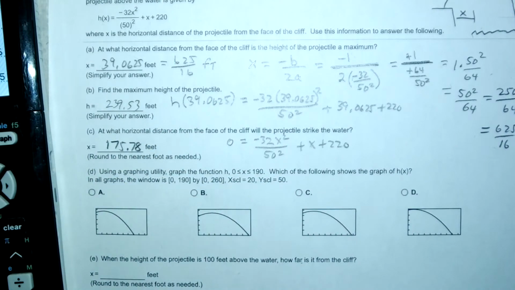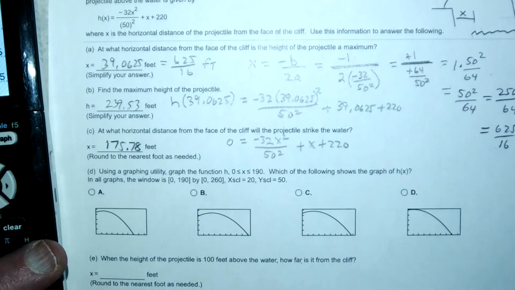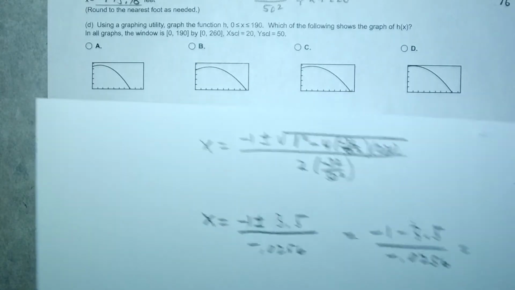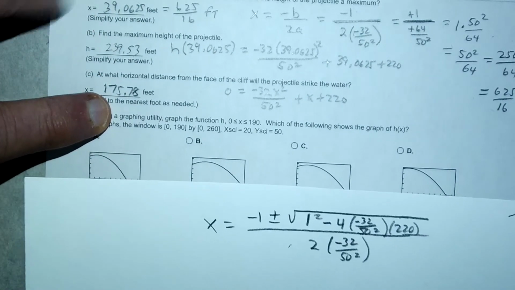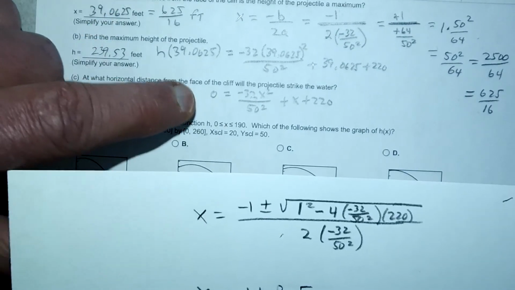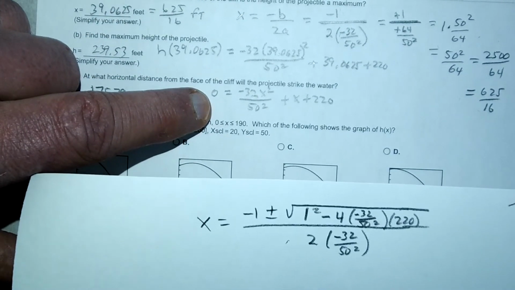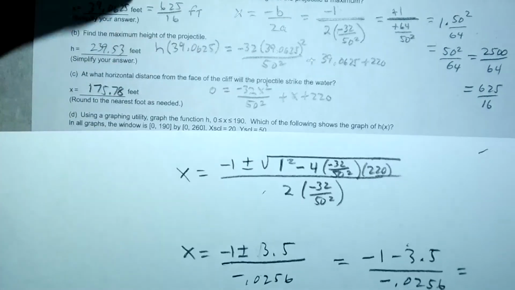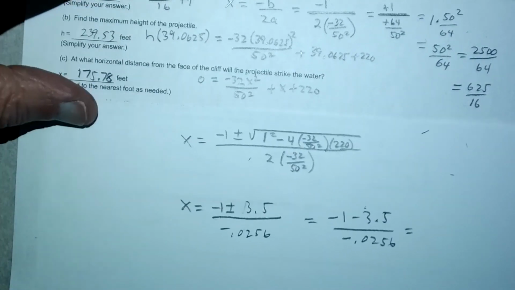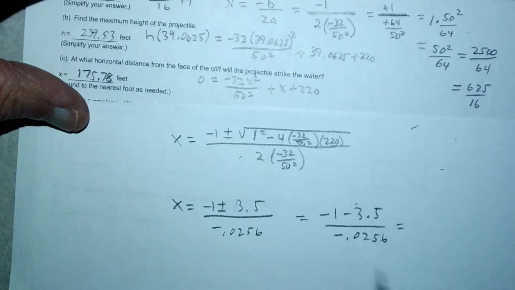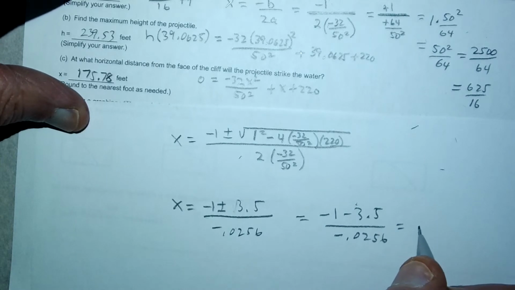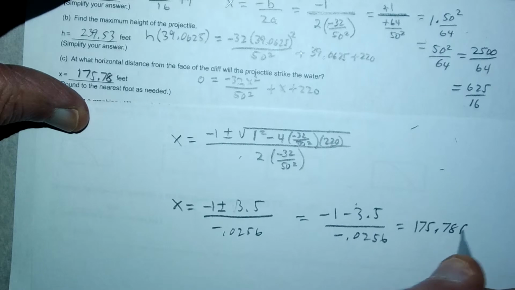Okay, so what happened originally, and let me just show you the rest of the work here, is to get this answer right here, the distance away from the cliff where it hit the water, we let the height be 0. We had a quadratic equation. I went and solved that quadratic equation right here, and I got this answer of 175.78 feet away.